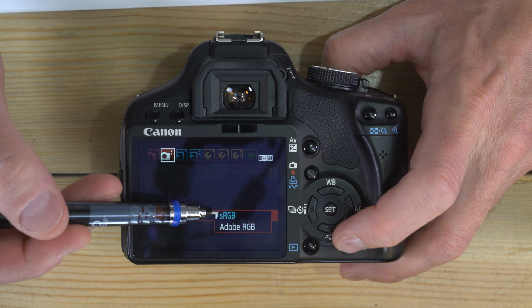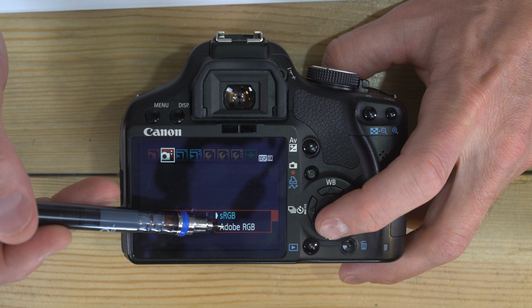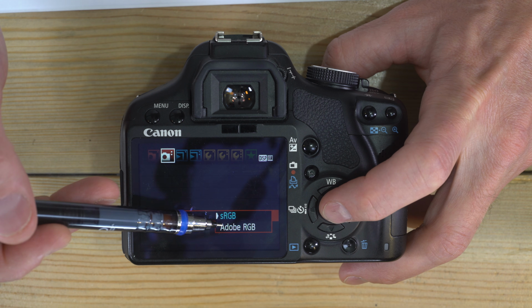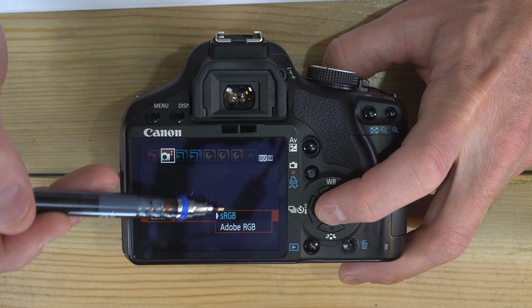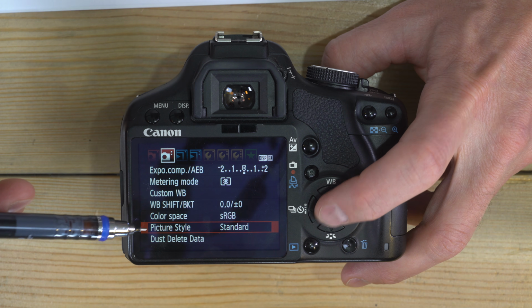Color space, sRGB and Adobe RGB. Unless you are really, really into the Adobe ecosystem, just leave it at standard. Using Adobe outside of the Adobe ecosystem can cause a few issues, so standard RGB is what you want.